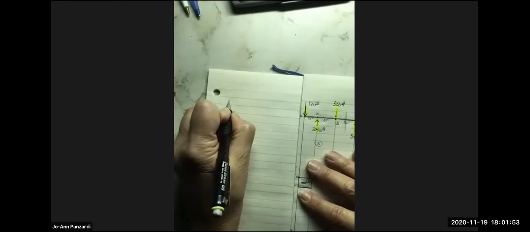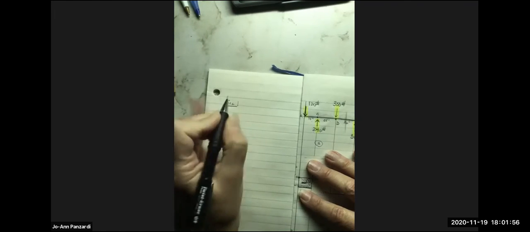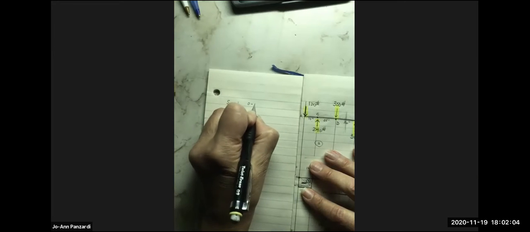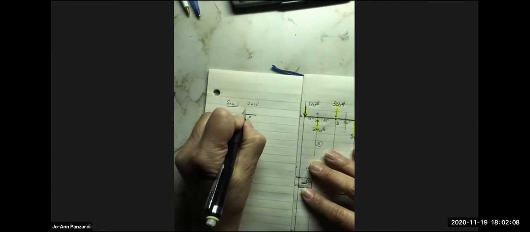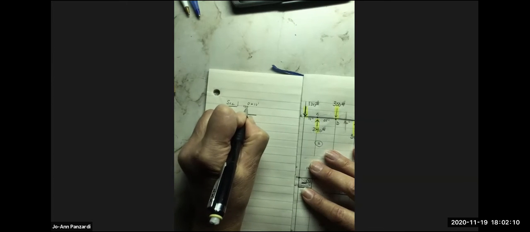Okay, so I'm going to look at the first section, section 1, and I'm going to draw it. I'm going to call the distance x because I'm anywhere between 0 to 10 feet. And at the left end, I have 120 pounds.